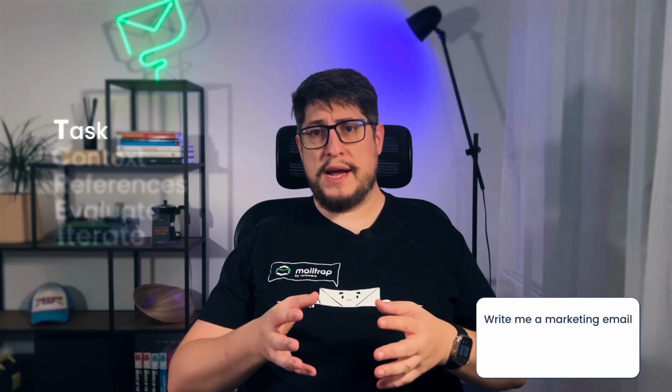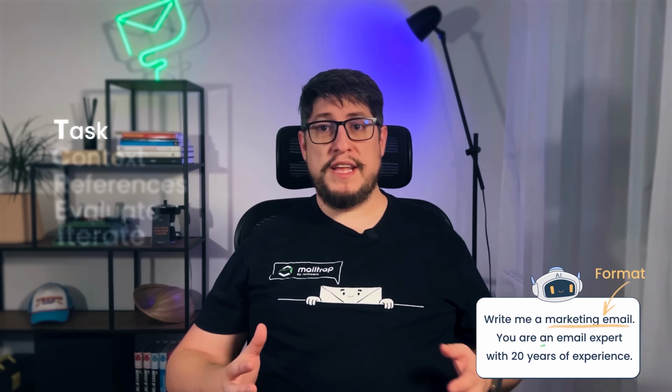Acronyms. First, for the task, you'll need to give AI a persona. This can be anything from an email expert to project manager or marketing specialist, so feel free to choose any role that fits your specific use case. Then, define your desired AI format output, which in this case is an email. But let's be more specific and state the type of email. So the prompt could go something like, write me a marketing email. You are an email expert with 20 years of experience.